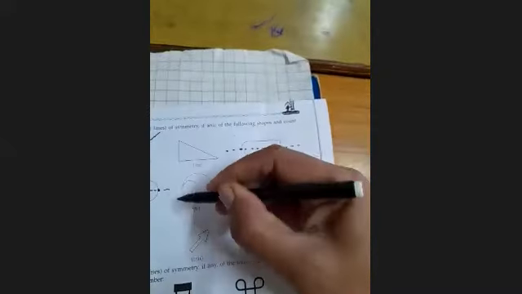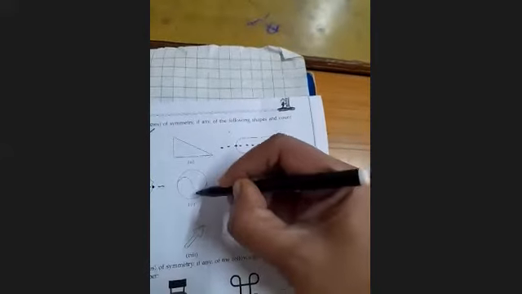But when we draw the line of symmetry horizontally or vertically, this part doesn't cover this space. If we fold this figure, then this part is not covered. So it means this figure has no line of symmetry, zero line of symmetry.